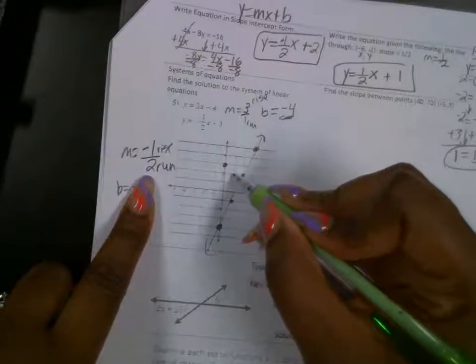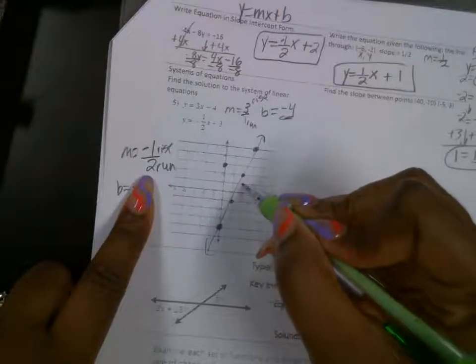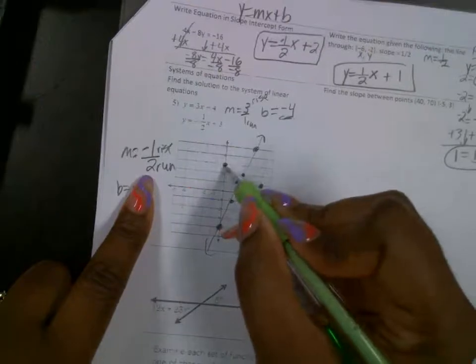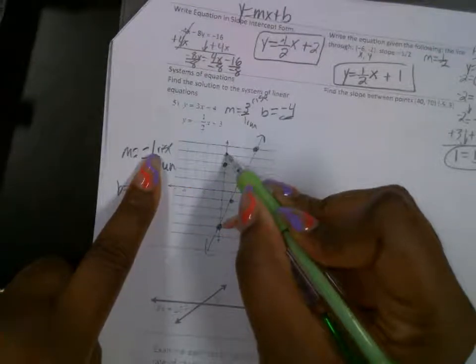Down 1 and to the right 2. Down 1, right 2. And you're out of space. If you want points in the opposite direction, instead of going down, go up. Instead of going to the right, go to the left. And draw your line.